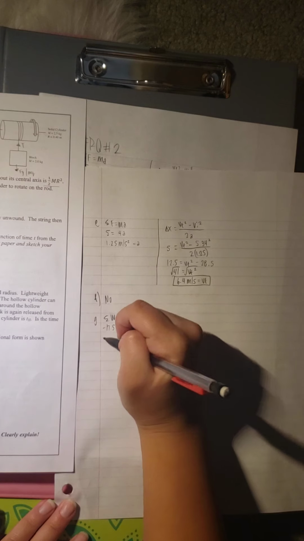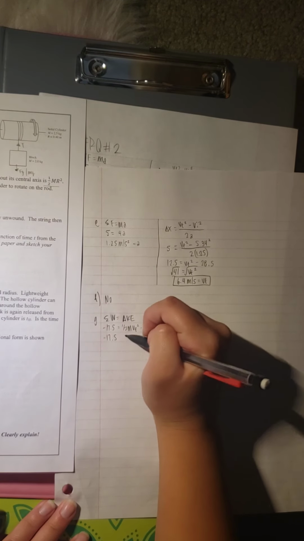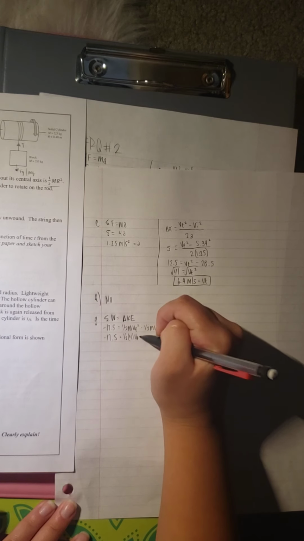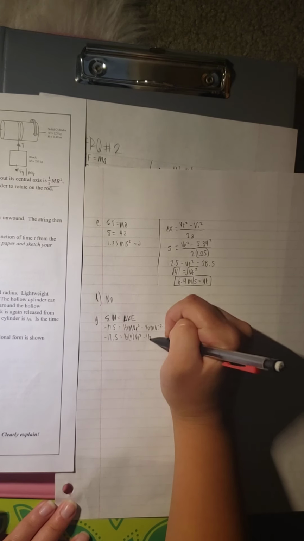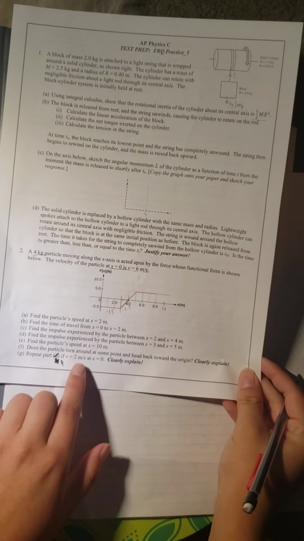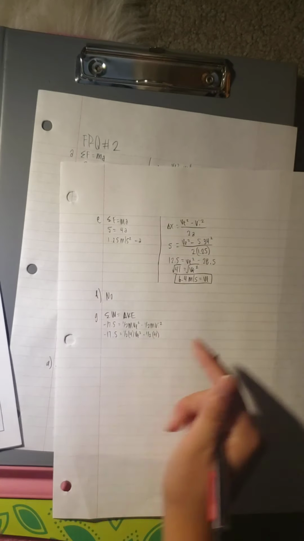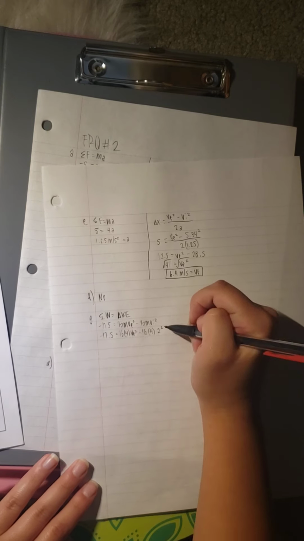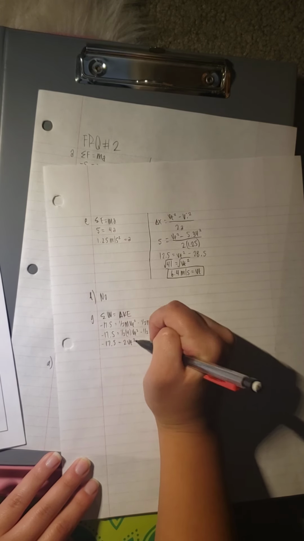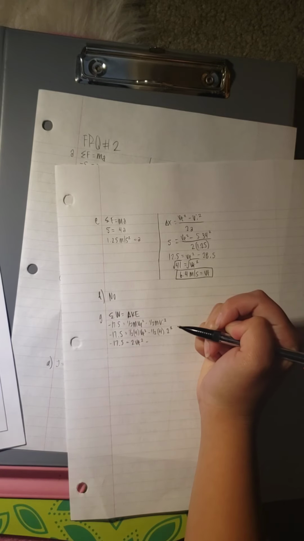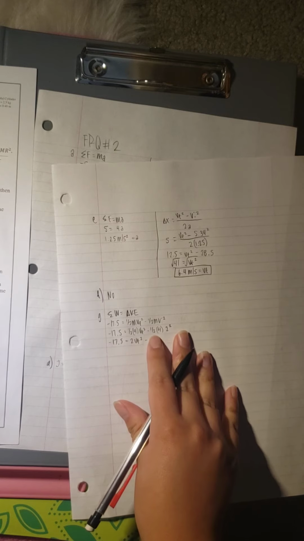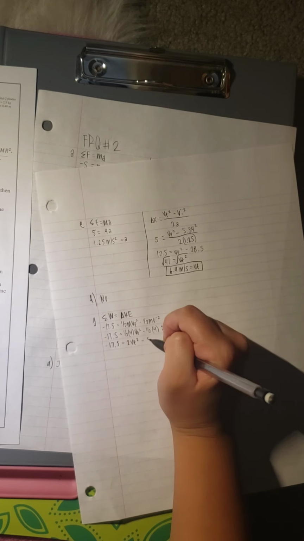So let's go ahead and plug in everything, and we're using our new VI that it gave us. So 4 times 2, right? 2 squared is 4, it's 2, so 8.